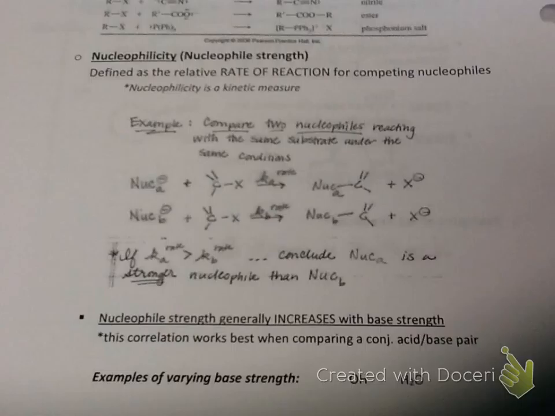So let's compare, as an example here, two different nucleophiles, nucleophile A and nucleophile B, reacting. They're both reacting with the same alkyl halides, with the same solvents at the same temperature. So everything's the same for these reactions, except what nucleophile is reacting.